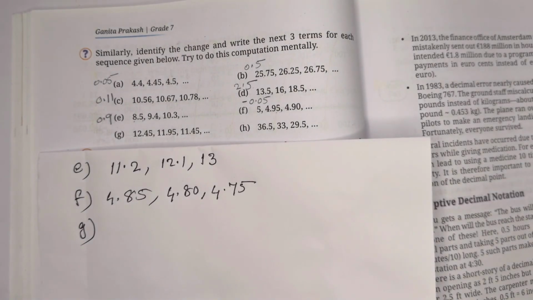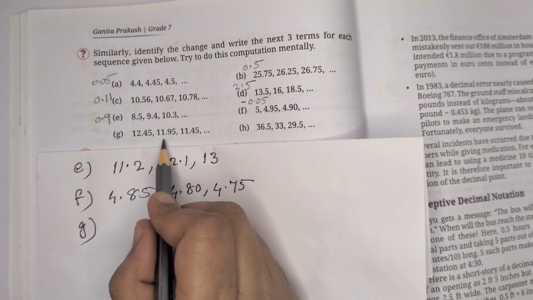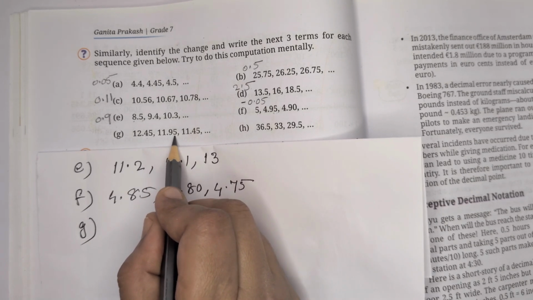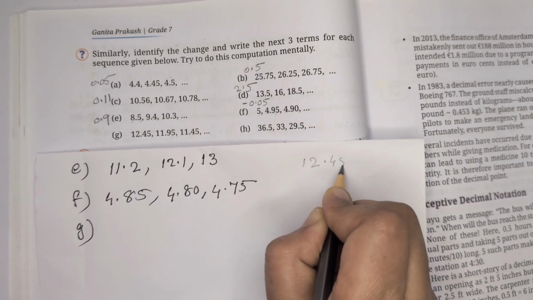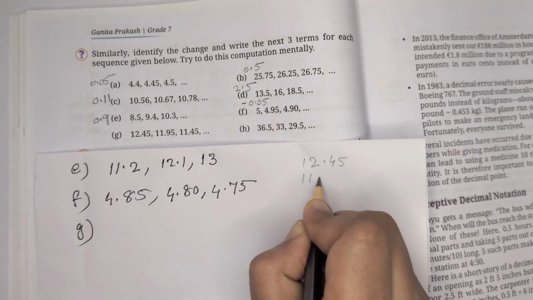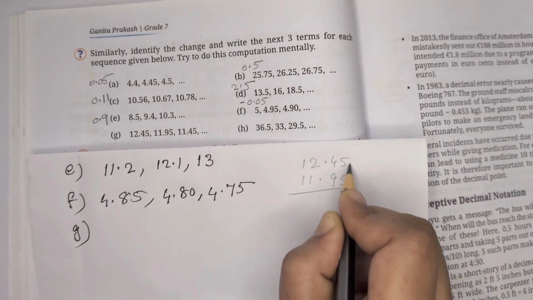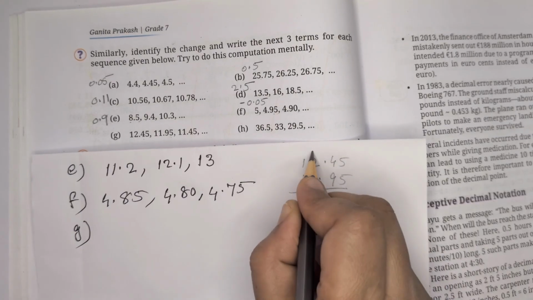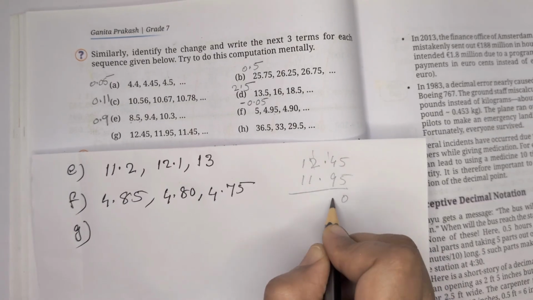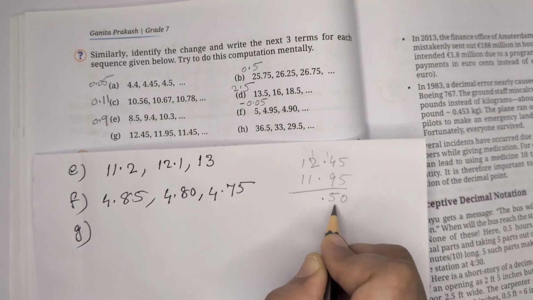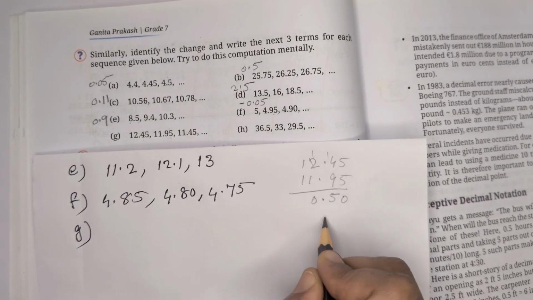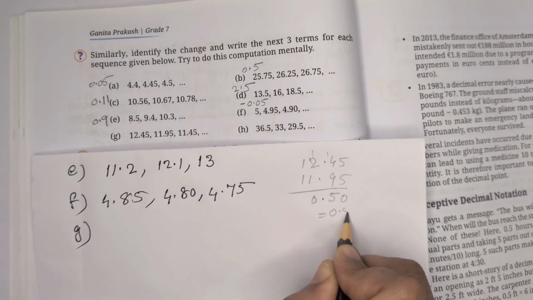Then next one, that is also decreasing. 12.45, 11.95. So we have to subtract again. First number 12.45, second number 11.95. 5 minus 5, 0. From here 1, it will become 14. So here we are getting 14 minus, that is 5. For 0.50, that is the same as 0.5.